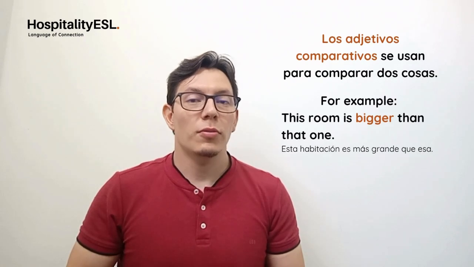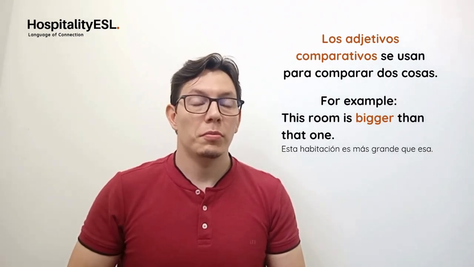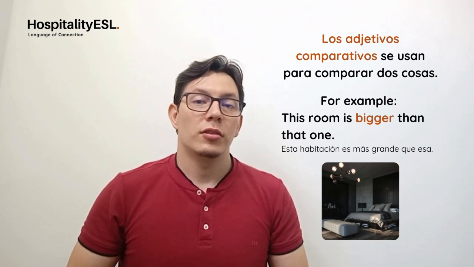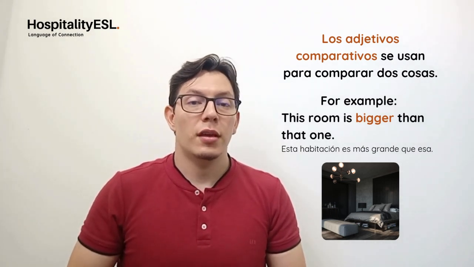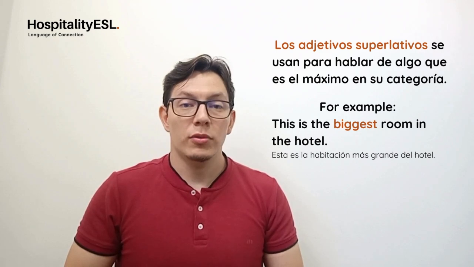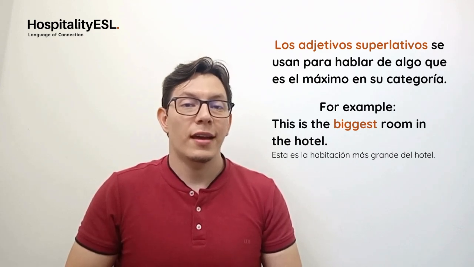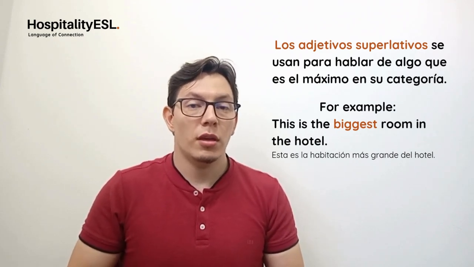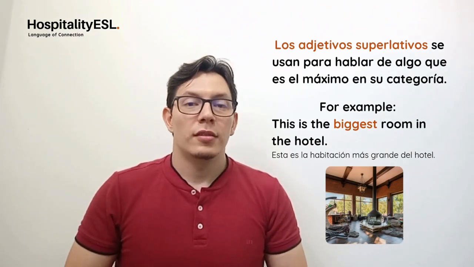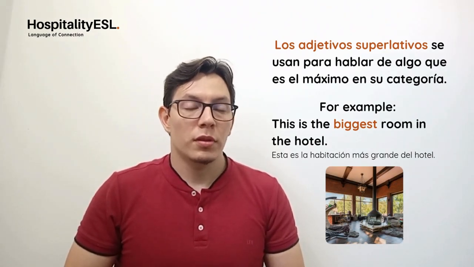Los adjetivos comparativos se usan para comparar dos cosas. For example, this room is bigger than that one. Los adjetivos superlativos se usan para hablar de algo que es el máximo en su categoría. For example, this is the biggest room in the hotel.